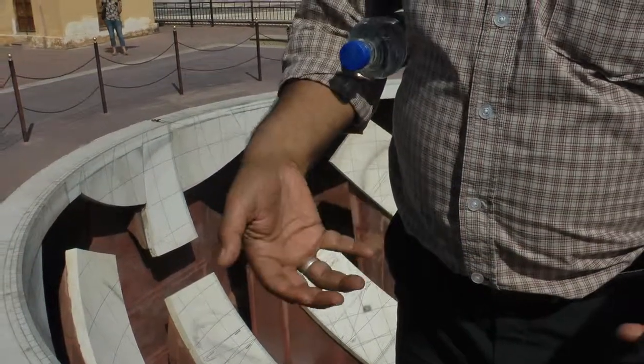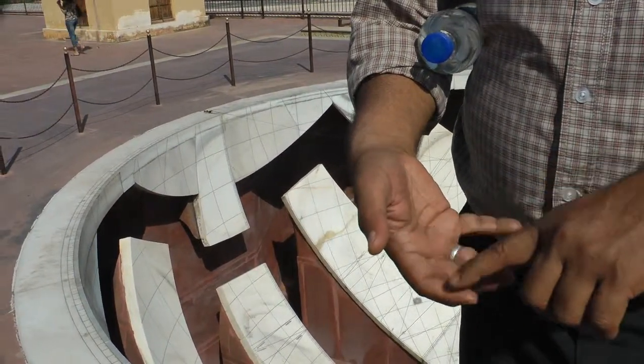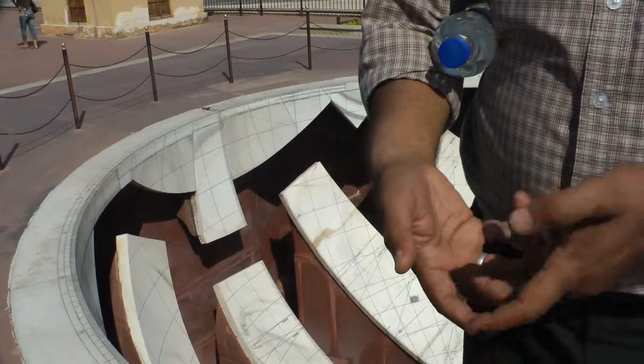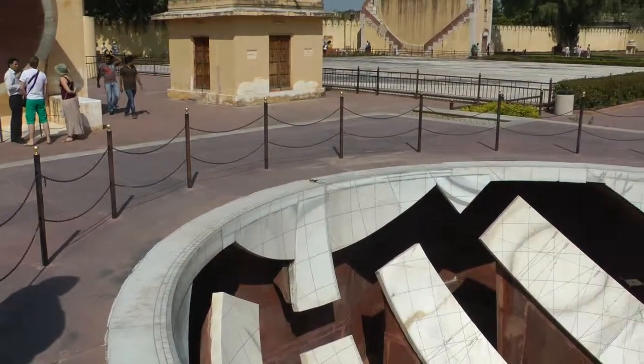When I do it so, a part is here and the complementary part is on the other side. You can consider my fingers as these white marble slabs, and the intermittent white marble slab is on the alternative side. And further to understand this instrument, just follow the shade of my hand.